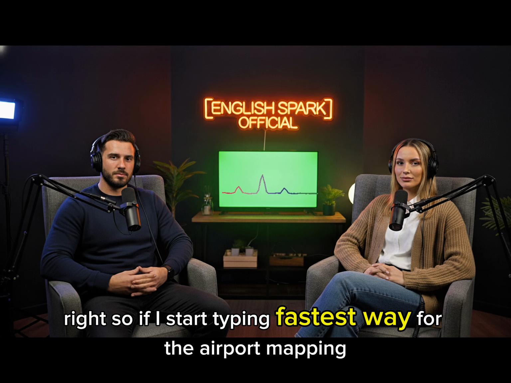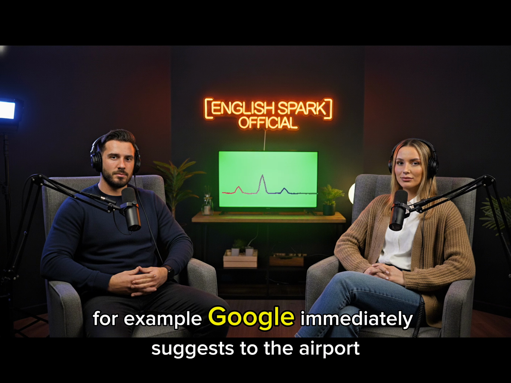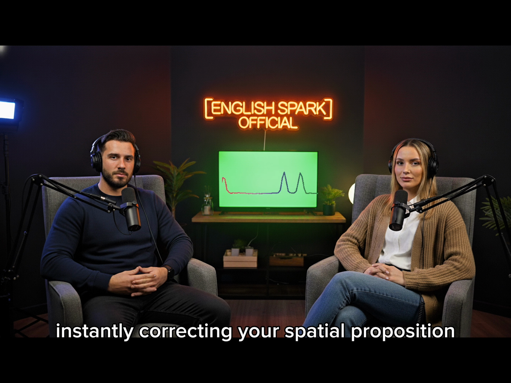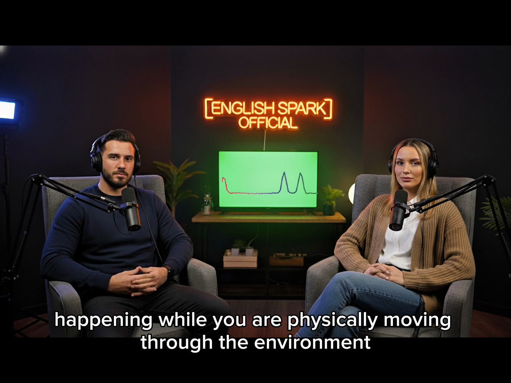Right, so if I start typing "fastest way for the airport," mapping a direct translation from a language like Spanish, for example, Google immediately suggests "to the airport," instantly correcting your spatial preposition. It's a real-time, context-specific grammar correction happening while you're physically moving through the environment. That's exactly what it is.